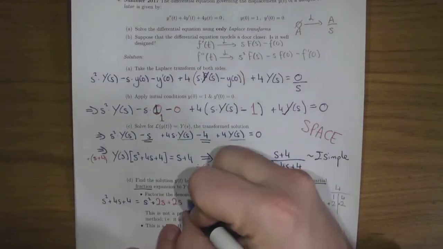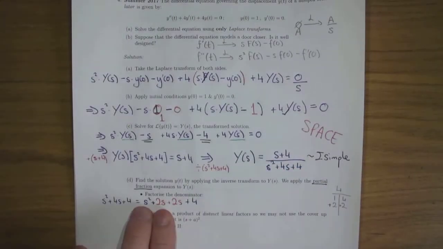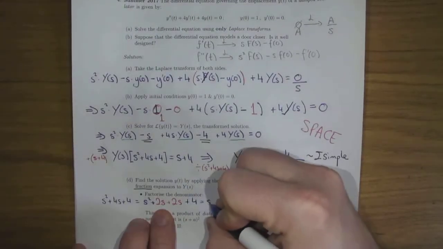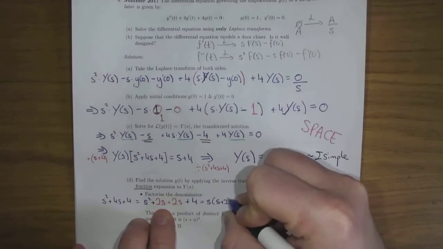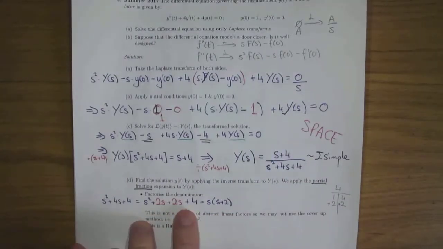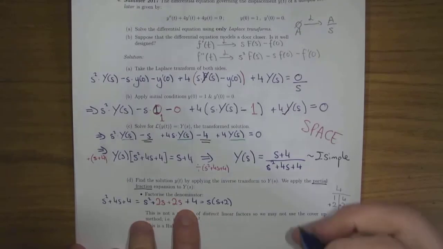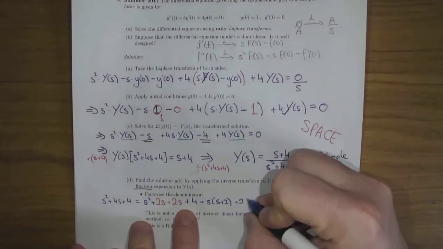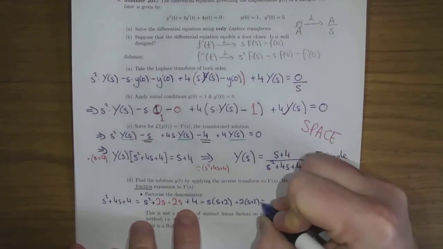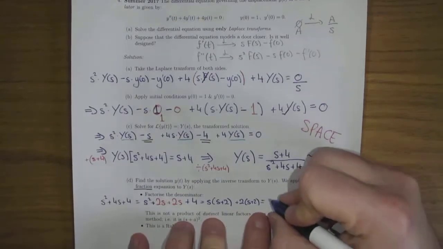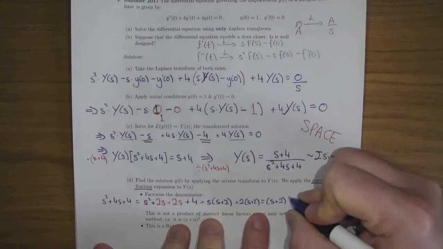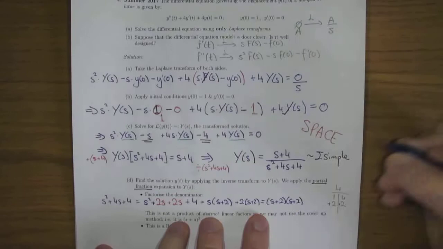And if you do that, you can factorize it, because you can take out something common out of the first two, which is s. That leaves s plus 2. And then something out of the second two that leaves s plus 2 again, that would be 2. And then you've got a common factor between these two of s plus 2. So it's s plus 2 times s plus 2.